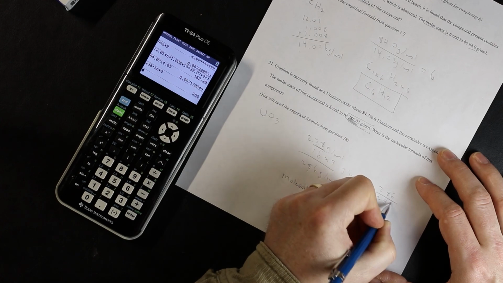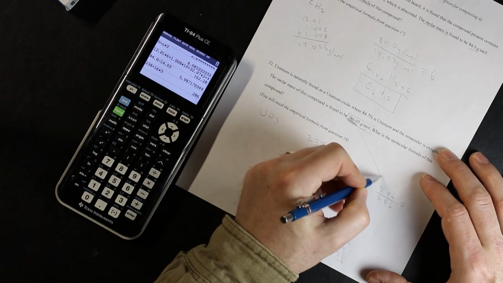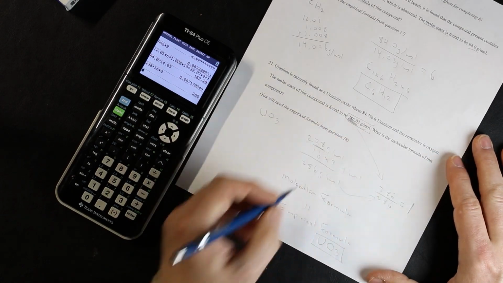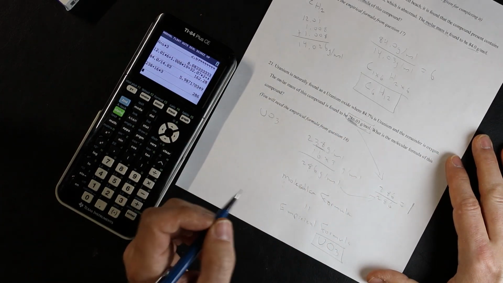Because 286 divided by 286 equals 1, right? 1 from there, 1 from there, equals 1, so they are the same. These are the same.